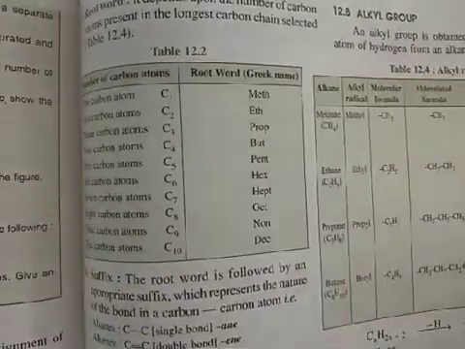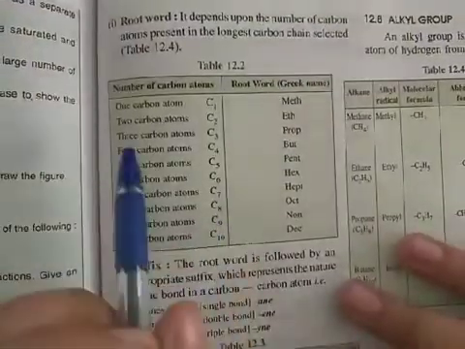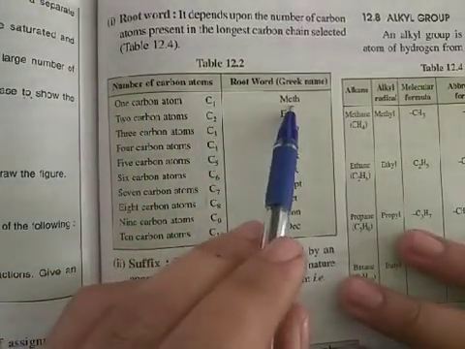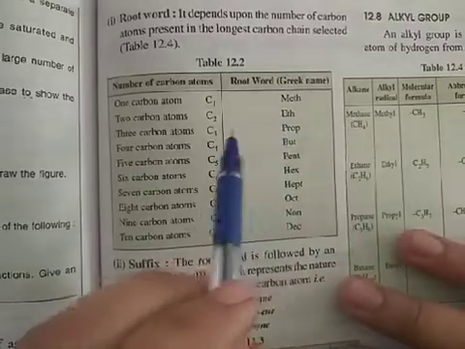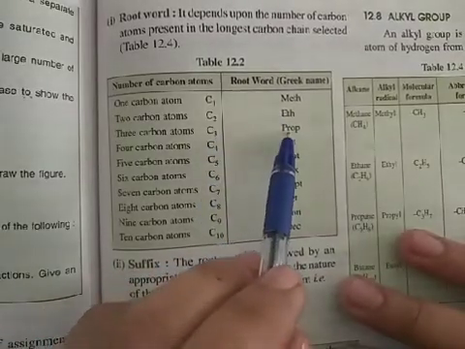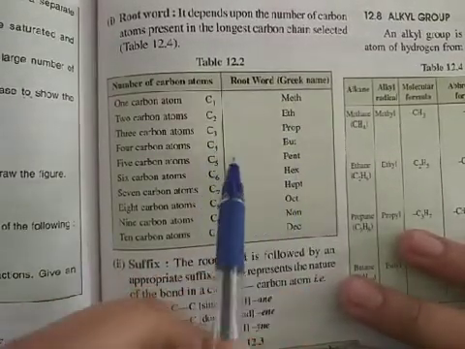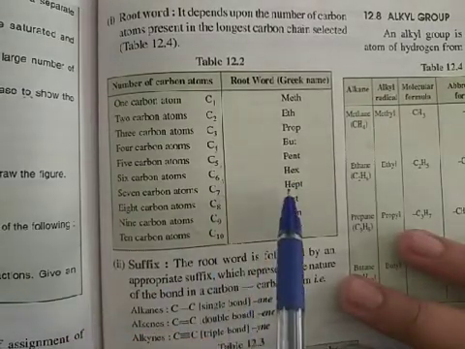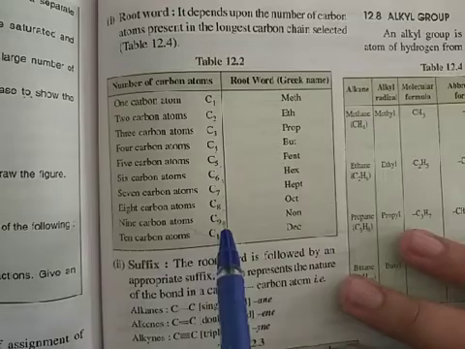If there is 1 carbon atom, then meth is used. For 2 carbon, eth. For 3 carbon, prop. For 4, but. 5 stands for pent, 6 for hex, 7 for hept, 8 for oct, non for 9, and dec for 10. Right. Now I'll explain.